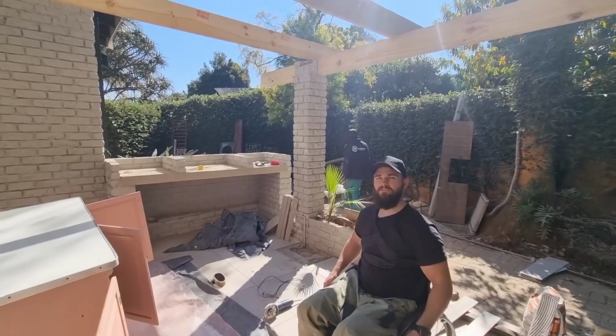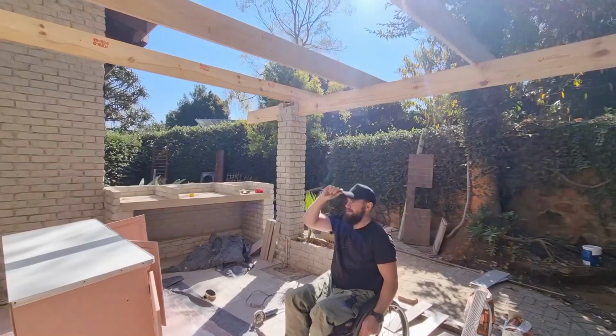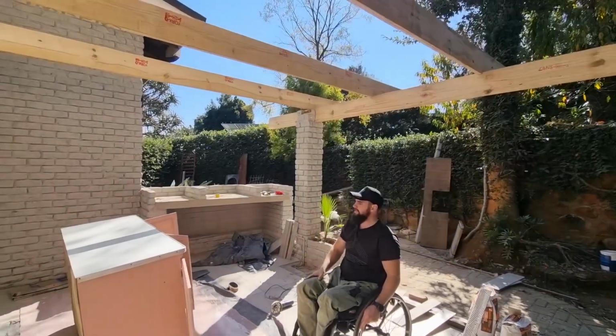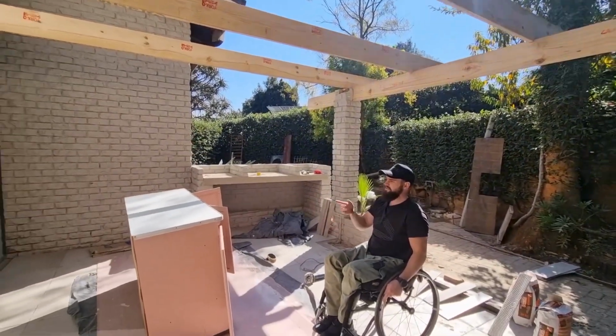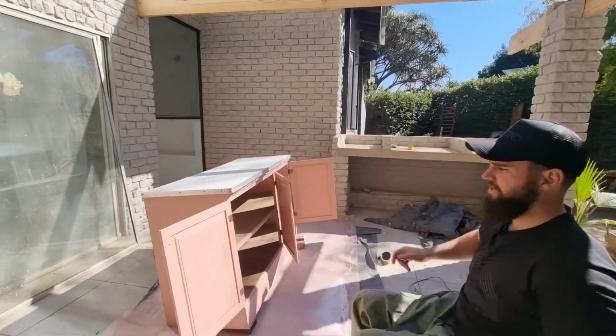We're working a lot on the outside. We've built a pergola that's here on top. Everything's still going to be stained. Here's one of the kitchen cabinets that's being primed. This will go into the kitchen, into the scullery area.